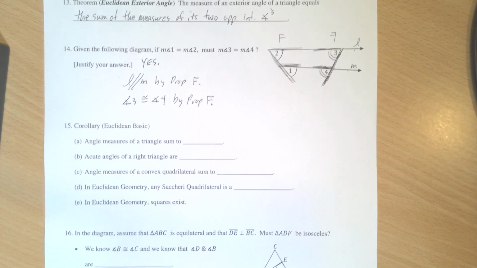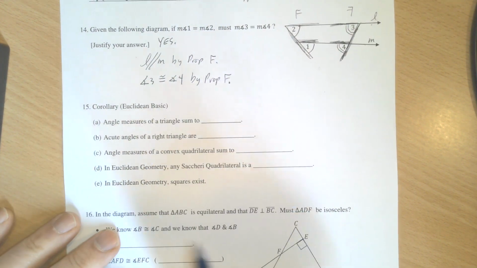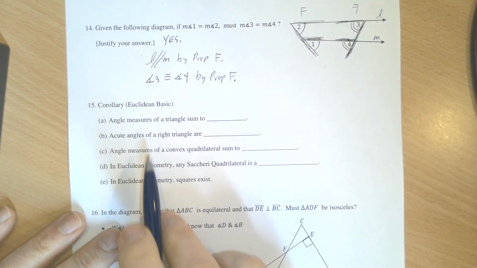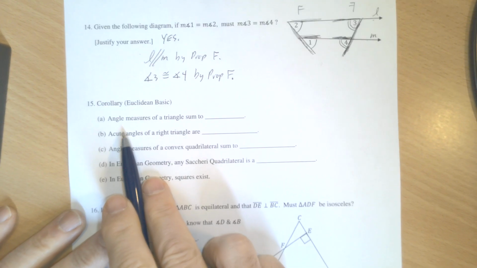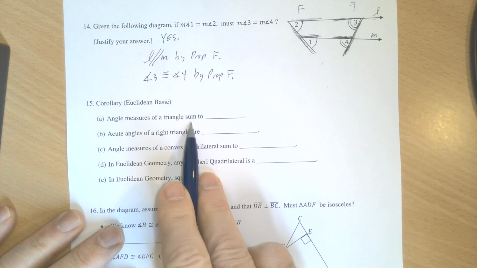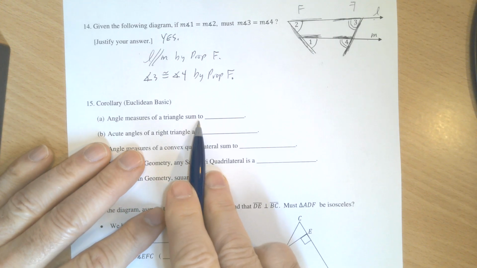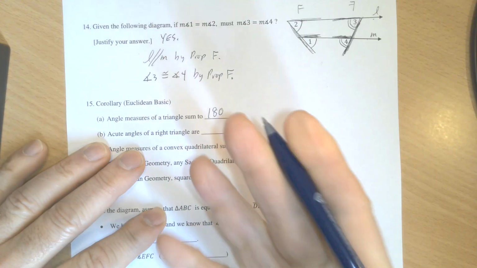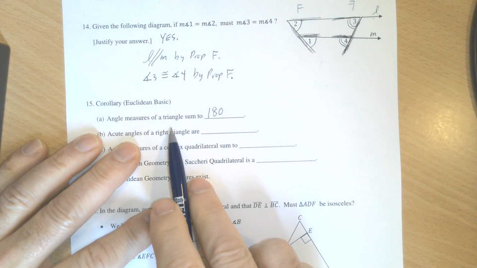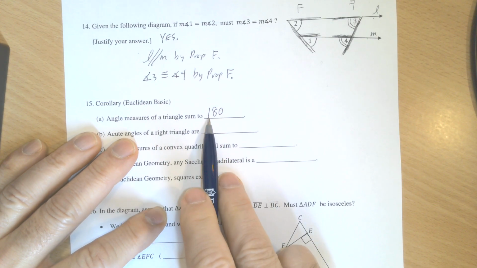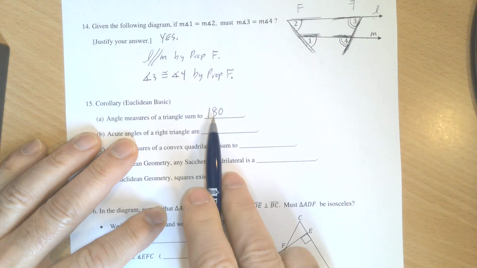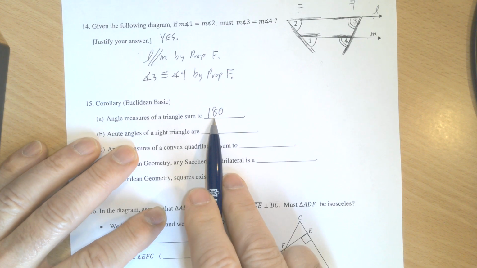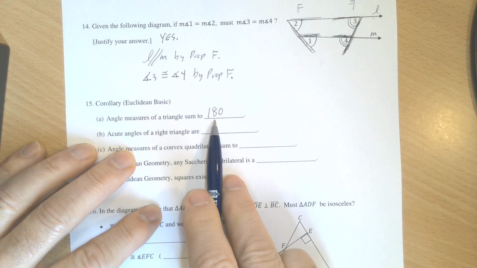All right, now we have a corollary on basic Euclidean statements. The angle measures of a triangle sum to 180, the three interior angles, so to speak. Before we got to Euclidean geometry, do you remember what it was? It would be less than or equal to 180. Now it's going to be exactly equal to 180.